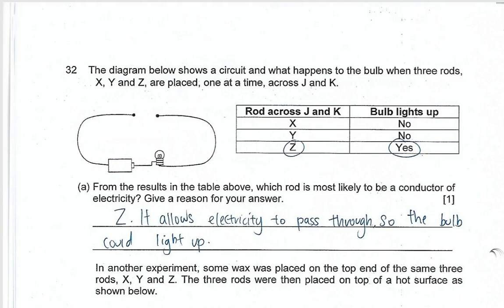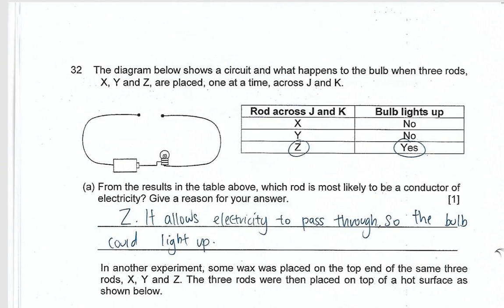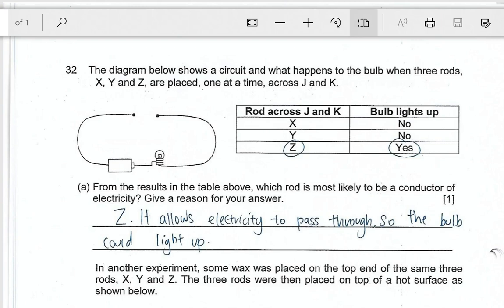Now question 32 is an electricity topic. So you have got an experiment. You have a blank here, and over this blank you are going to put some rods. By putting X, you notice the bulb didn't light up. By putting Y, the bulb didn't light up. But by putting rod Z, you notice that the bulb actually lit up. So when they ask which rod is a conductor, the choice definitely has to be Z.